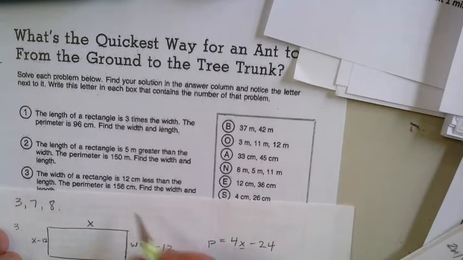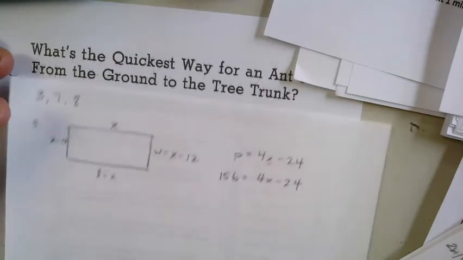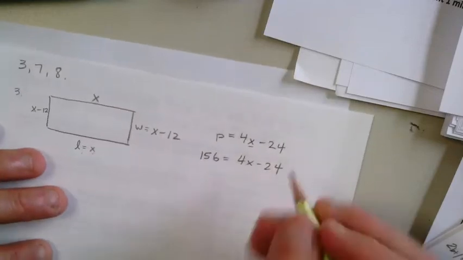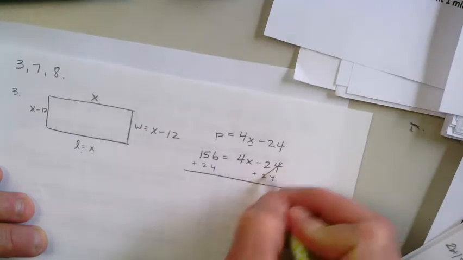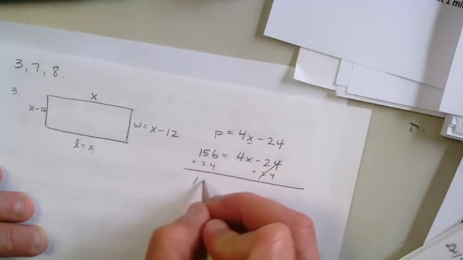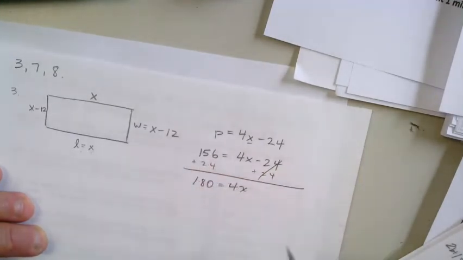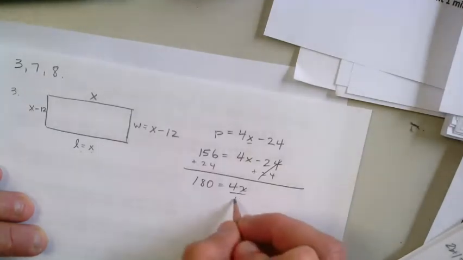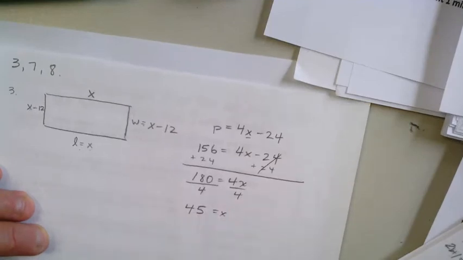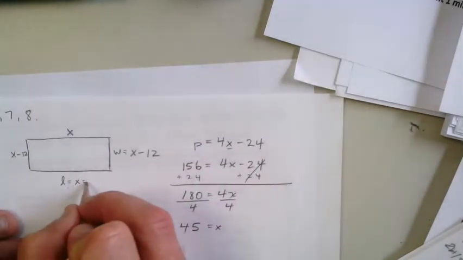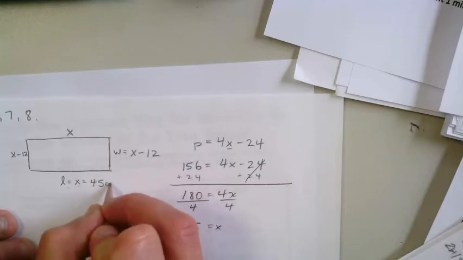Now, it tells us that the perimeter is actually 156 centimeters here in number 3. So if I put that in for the perimeter, I now have an equation that I can go about solving for the length and the width. So if I add 24 to both sides, that gives me 180. And if I divide through by 4, x will be 45. So when I plug it back in, the length is 45 centimeters.